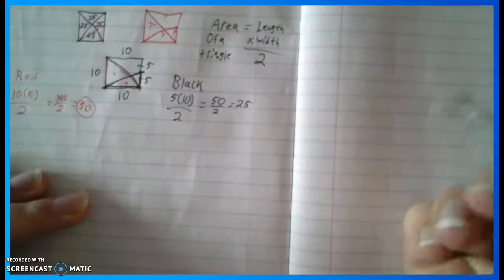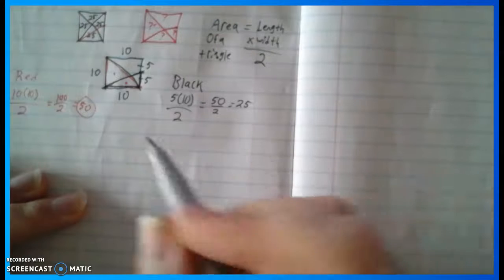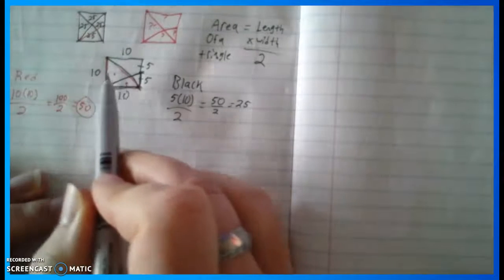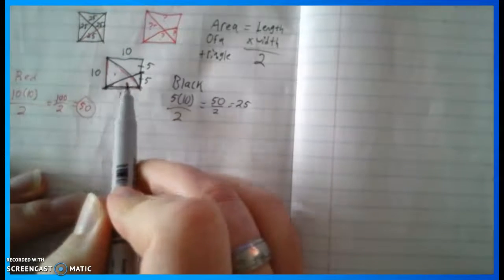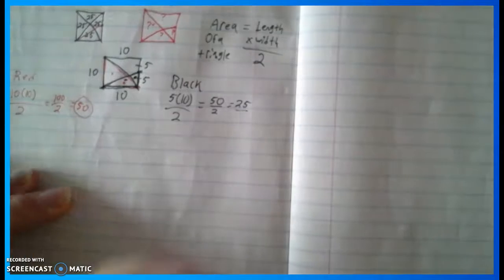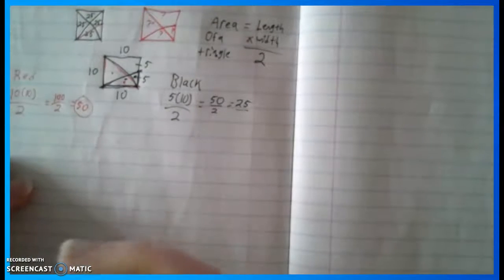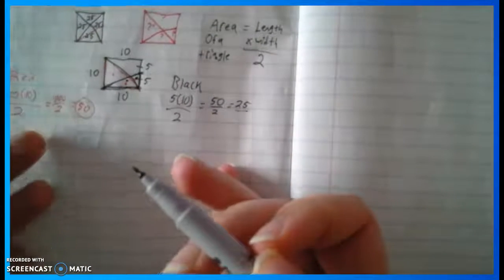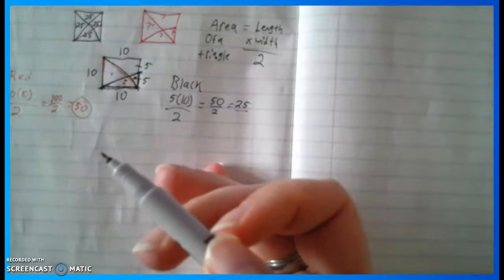Okay, that's interesting, right? So these two combined regions, the two red regions have an area of 50, and now this region and this region have an area of 25. Okay, well that's interesting. We have some numbers to work with.